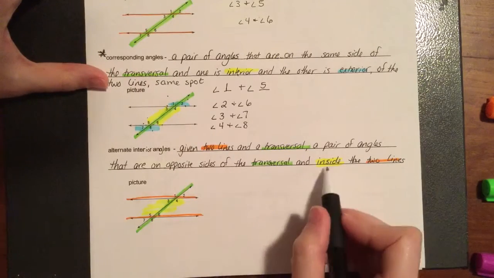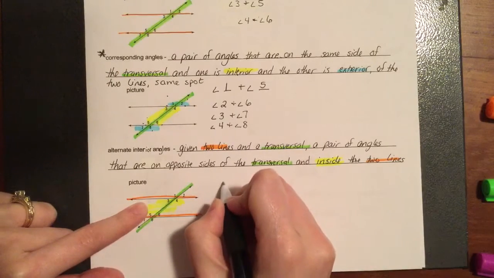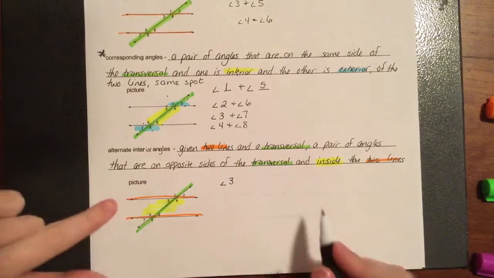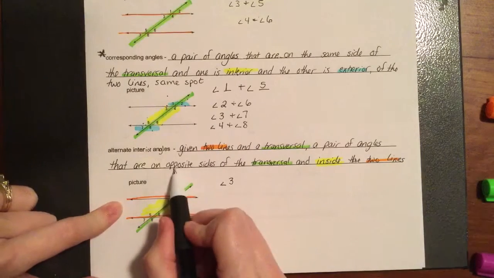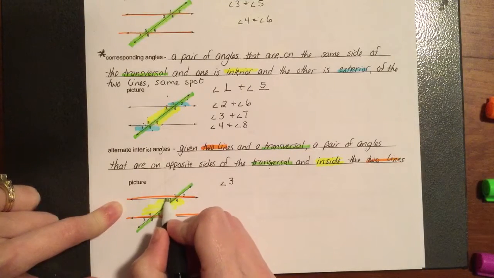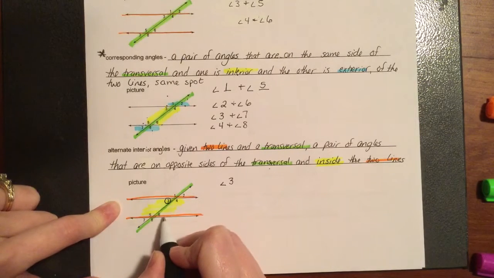Everything has to be inside, so we've got to match up the ones that are on the inside. One of the angles that's on the inside is angle 3. And we're looking for opposite sides of the transversal. Angle 3 is on the left side of the transversal, so we need one that's on the right side.